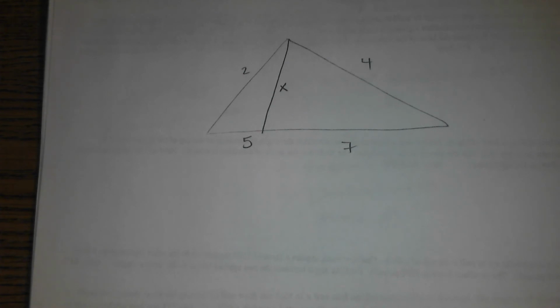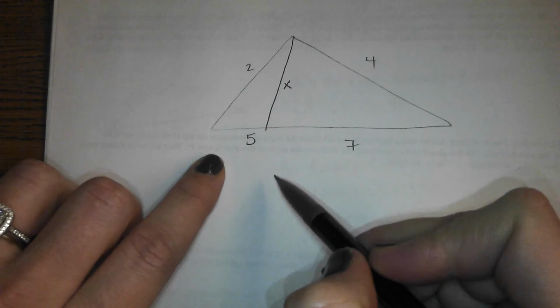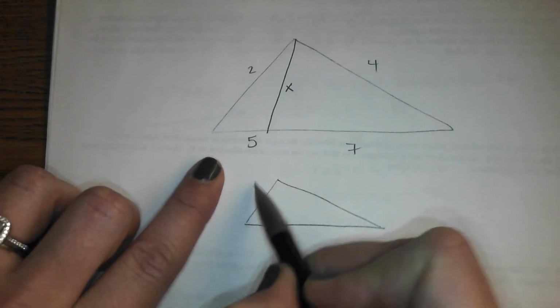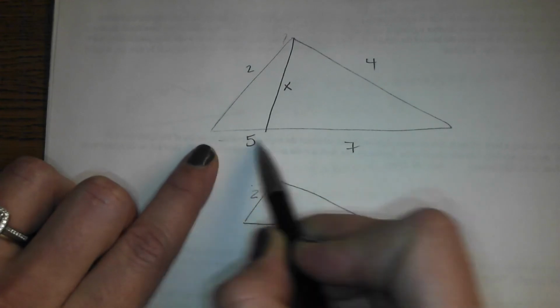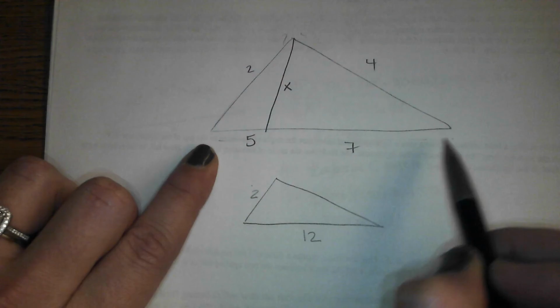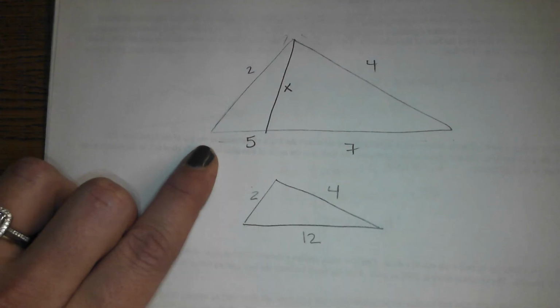So 2 of you got this. If you had to find x, I didn't give you any angle measures, did I? Okay, so you would have to momentarily block out that x from your head. So this would be 2, this would be 12, and this would be 4, right?